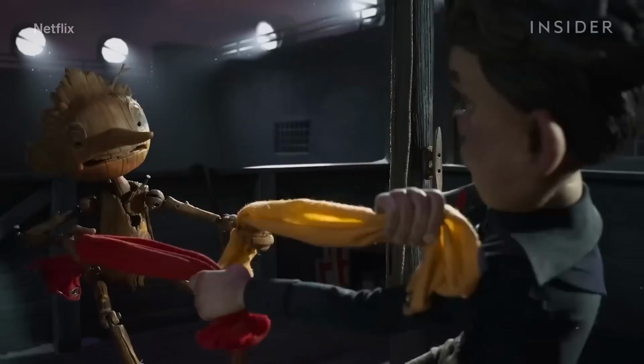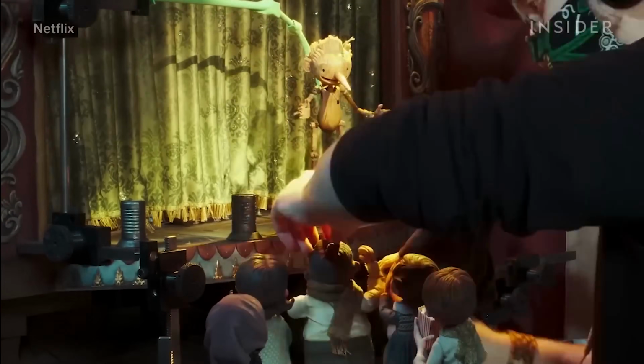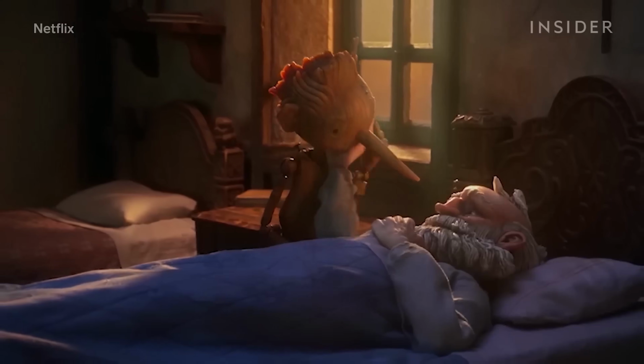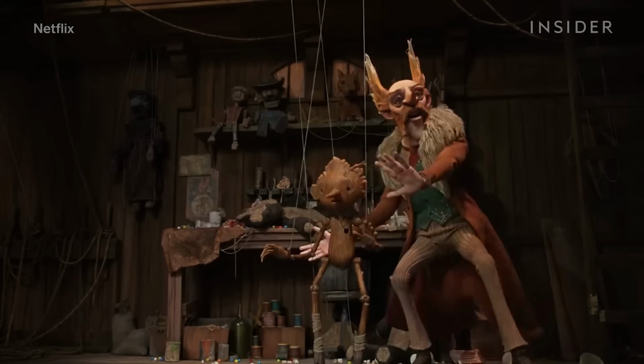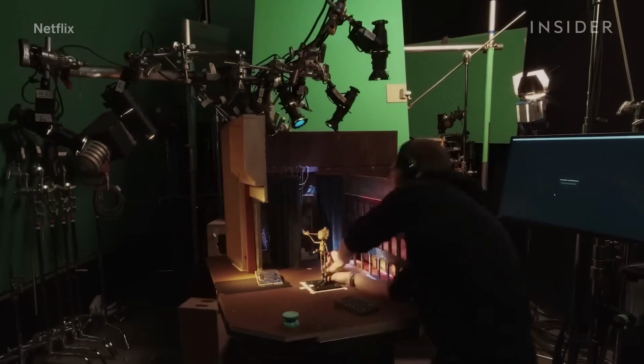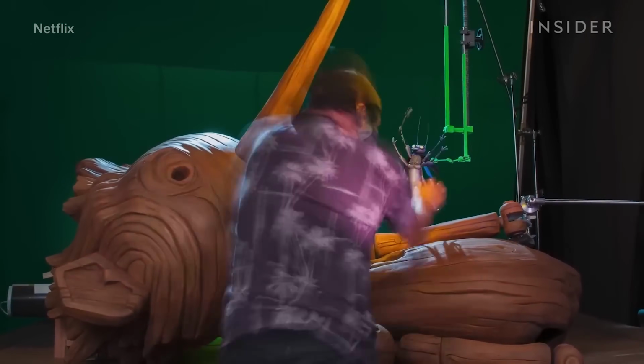Stop motion involves taking still images of physical objects like puppets or human bodies and arranging them in a sequence to create the illusion of movement. One of the main advantages of stop-motion animation is that it has a natural and unique appeal. However, the biggest disadvantage is that it is a very labor-intensive medium.